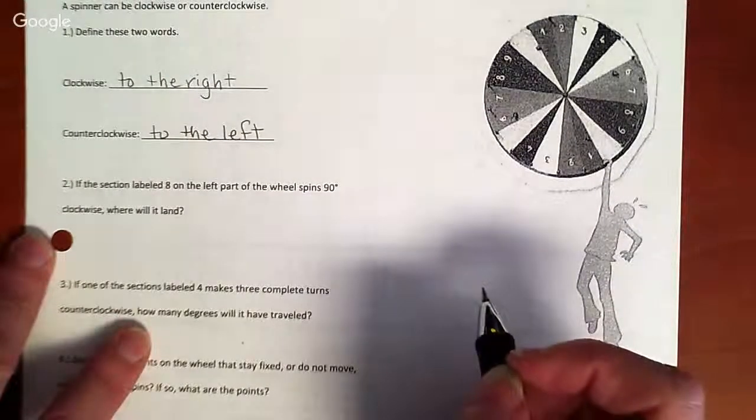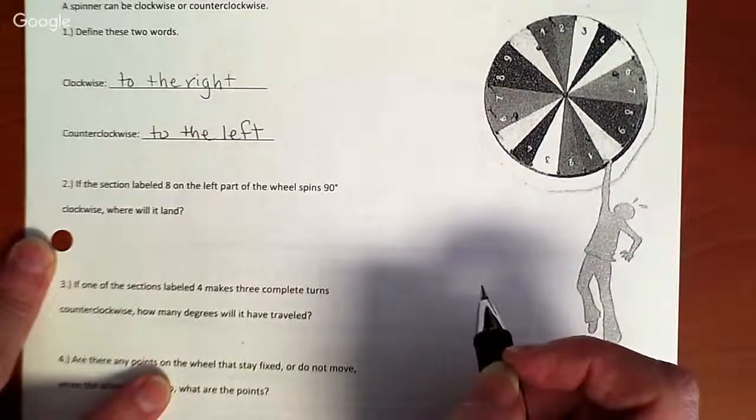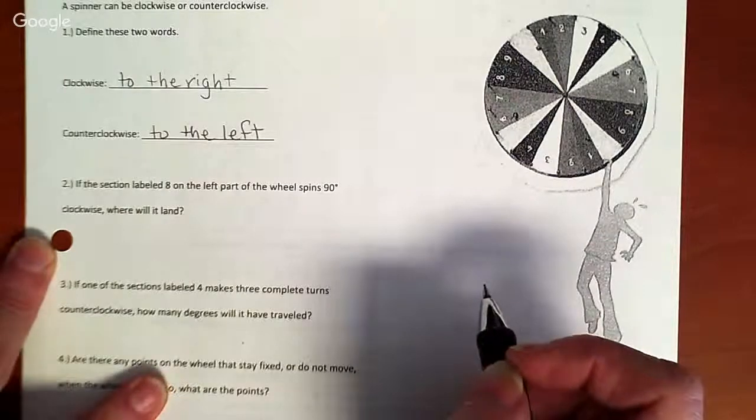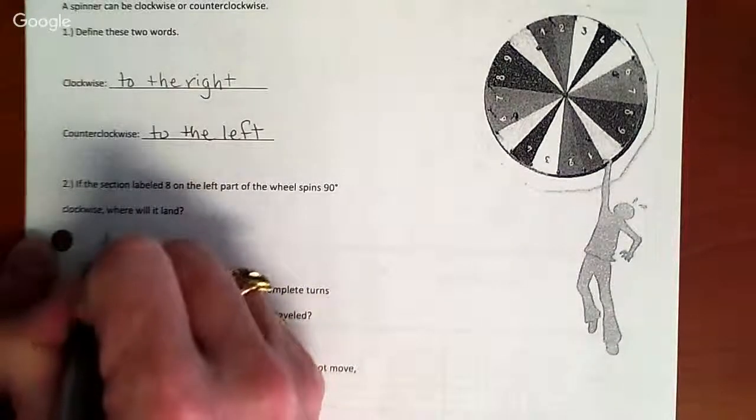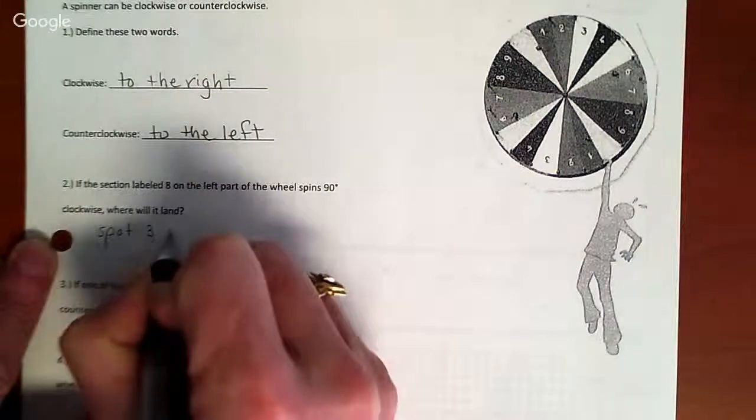If the section labeled 8 on the left part of the wheel spins 90 degrees clockwise, where will it land? It will land on spot 3 on the wheel.